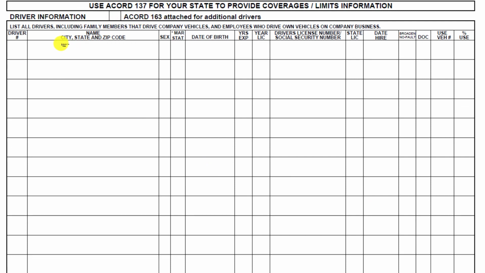Now, if there's more drivers than will fit in this section, you can attach the Accord 163. This is just going to add additional spots. And this driver number is about as straightforward as you can imagine. You just number them in order: 1, 2, 3, 4, 5, 6, 7, 8, 9, 10. So you'll just list them on down the line here.